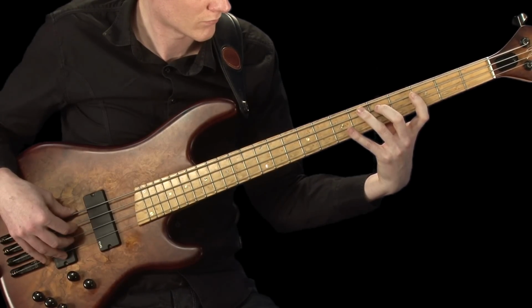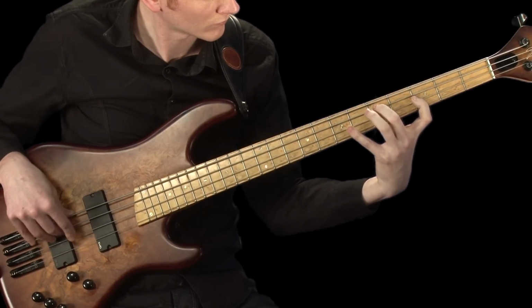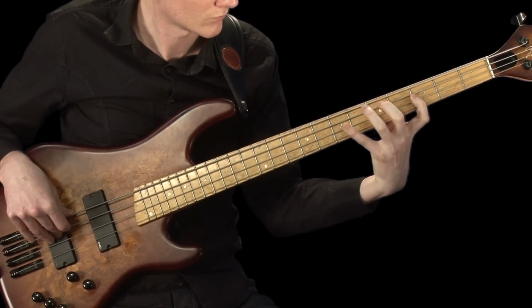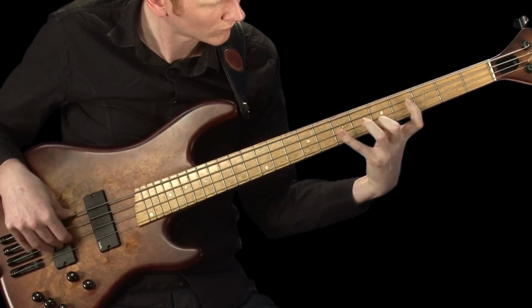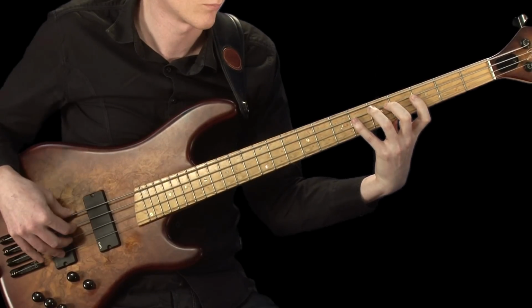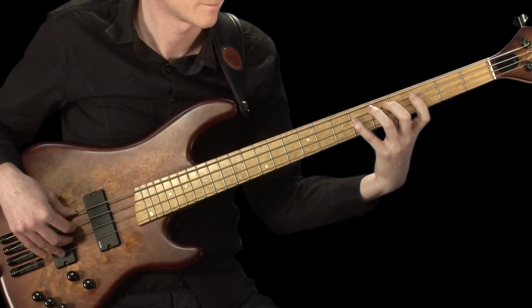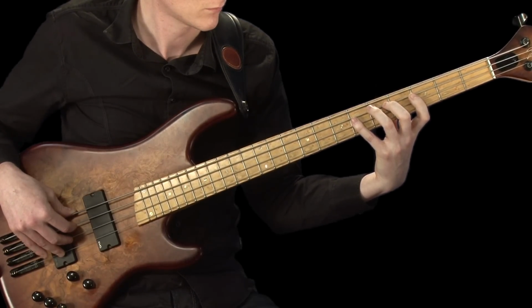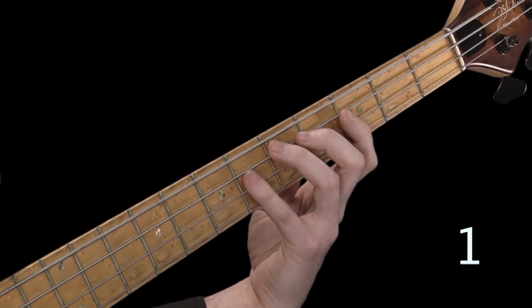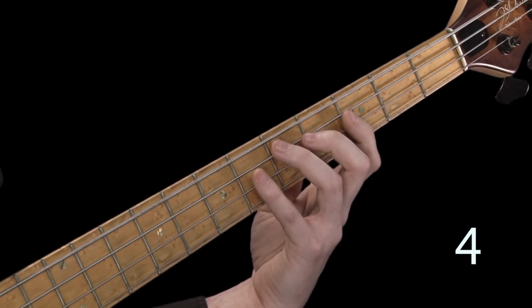Okay, again, let's use this other minor 7th arpeggio shape to spell out a D minor 7th chord as an arpeggio with the metronome. Once again, I'll repeat the arpeggio up and down 3 times. After 4, 1, 2, 3, 4.